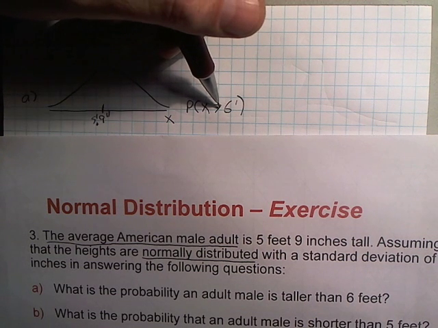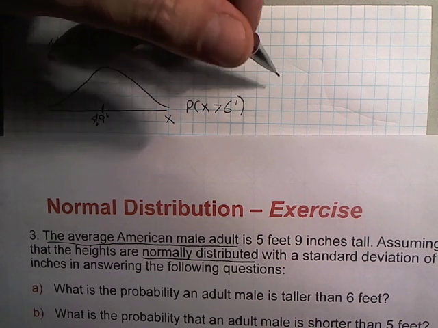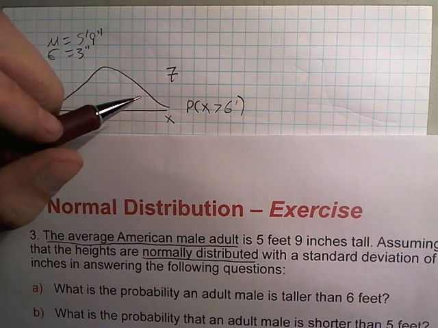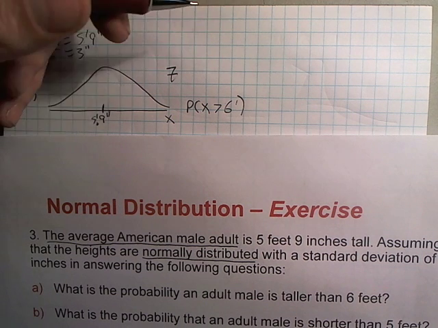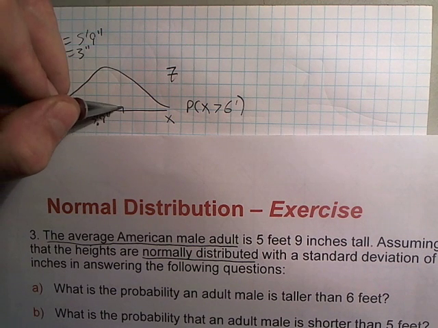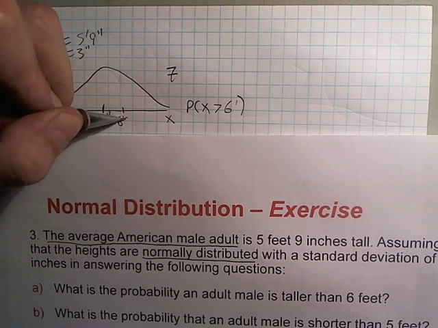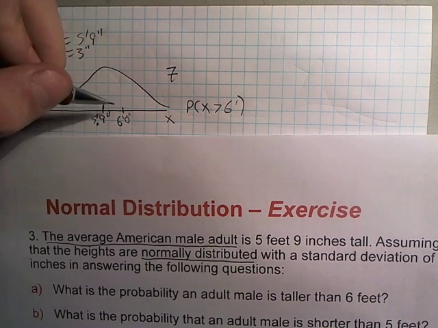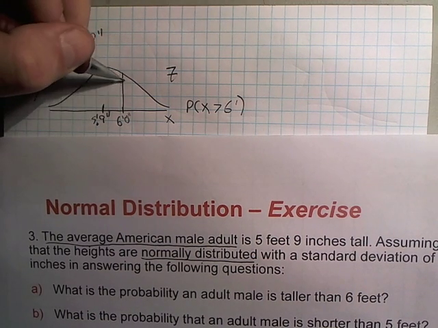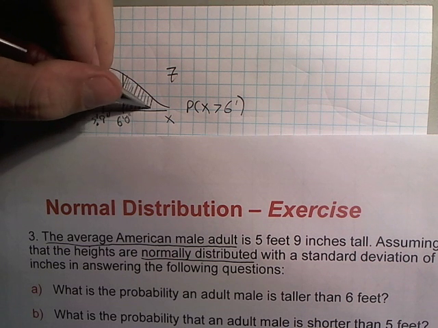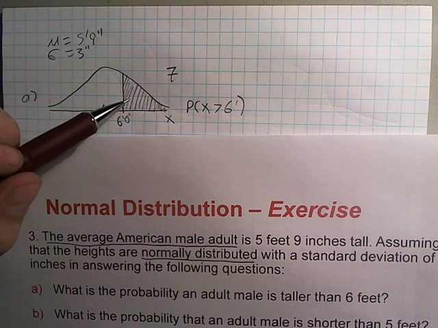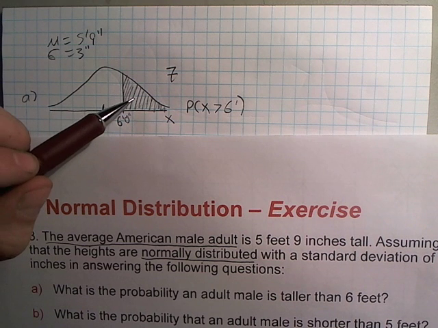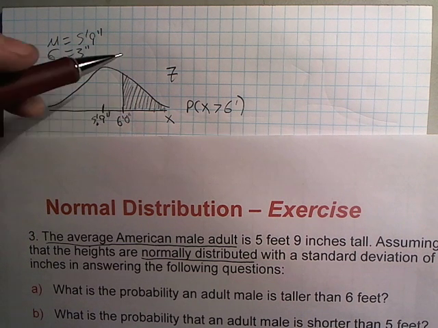In order to do that, the first thing we're going to do is take this specific x value, 6 feet, and draw it on our distribution. 6 feet 0 inches, and because I'm interested in the area greater than that value, I'll shade all the area to the right of that. Once I'm able to solve for this area, that will be the answer to this part of the question.